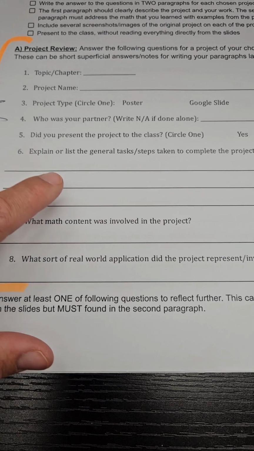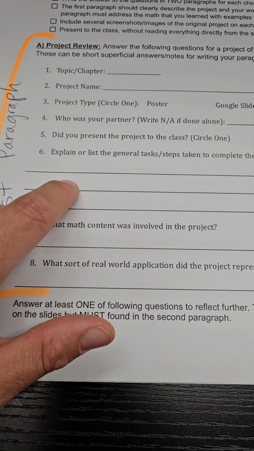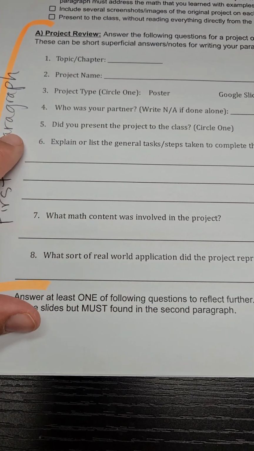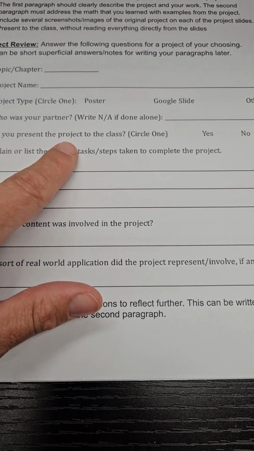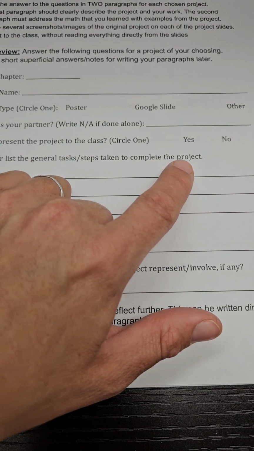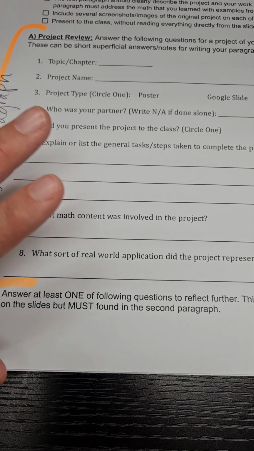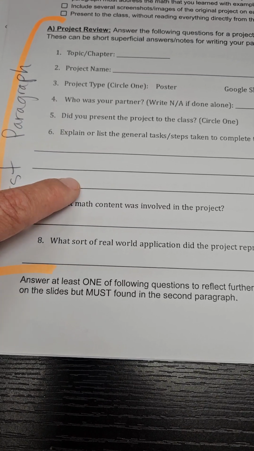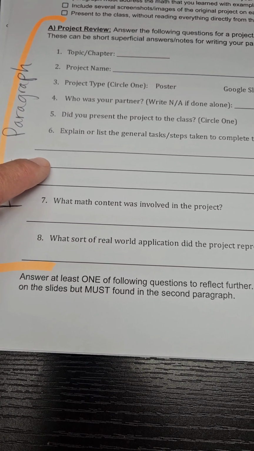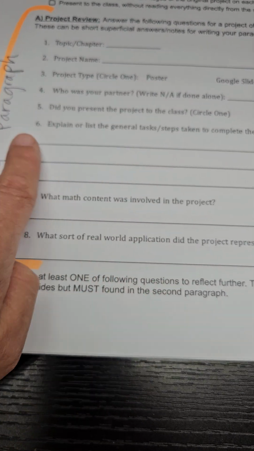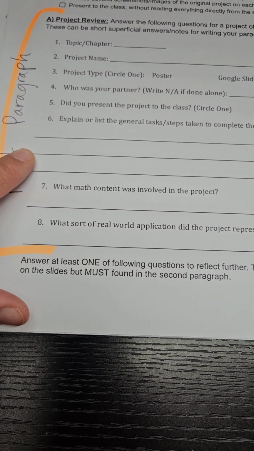Then you're going to explain, and right here, don't spend a lot of time writing by hand, just give some bullet points. Explain the general steps and the task that you were completing for this project. So you're just going to list, here's what we did. We did this, we did this, we did this. It's usually pretty clear if you just look at the project, what were the steps we took, right?